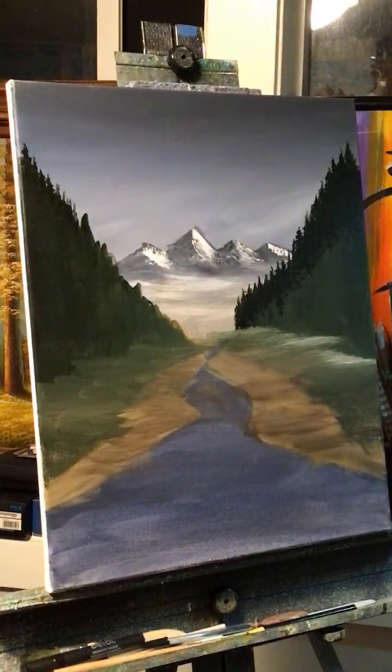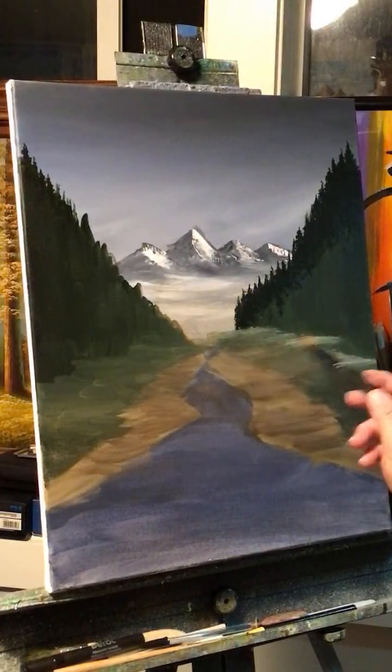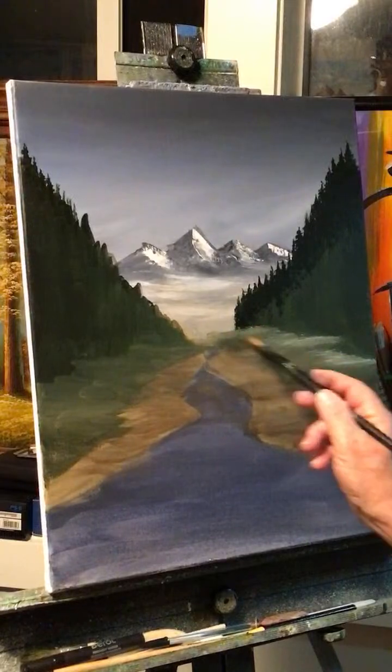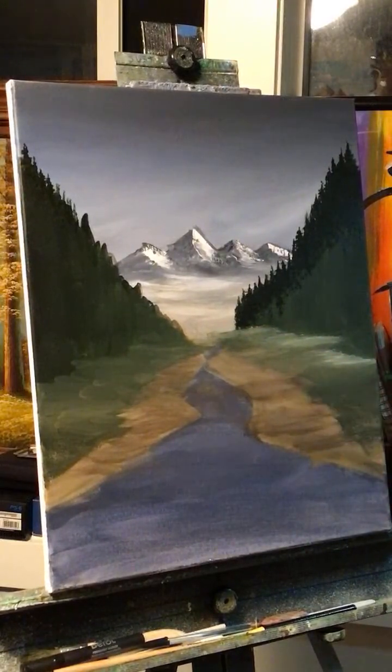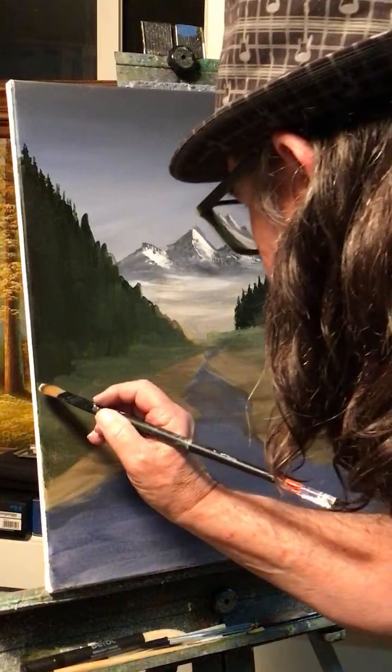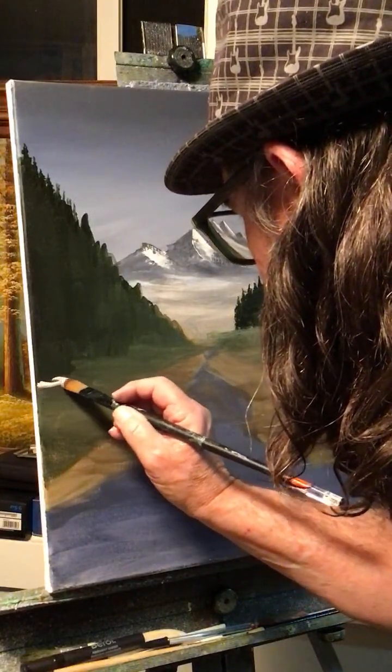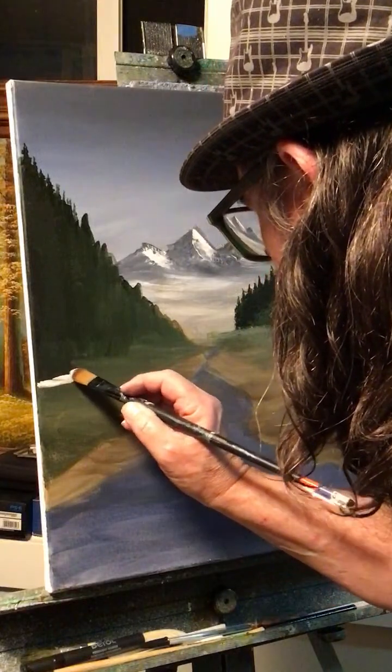I'm going to switch to a filbert brush. That brush was too hard. Little bit of white on a filbert brush.